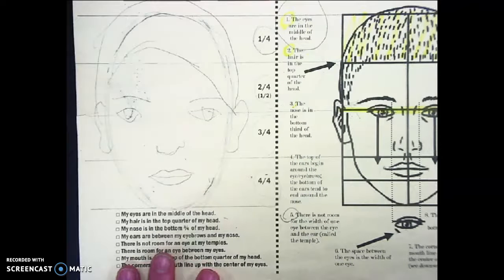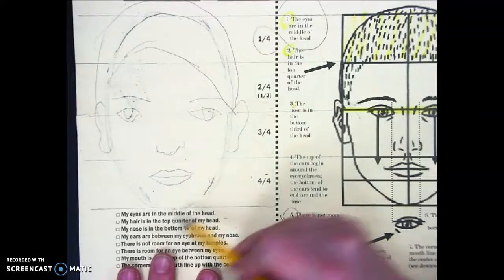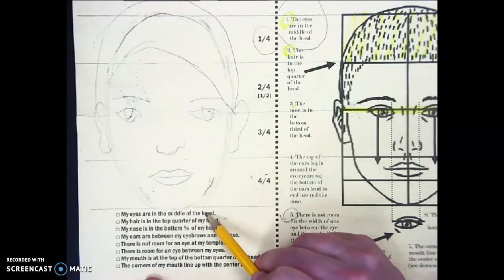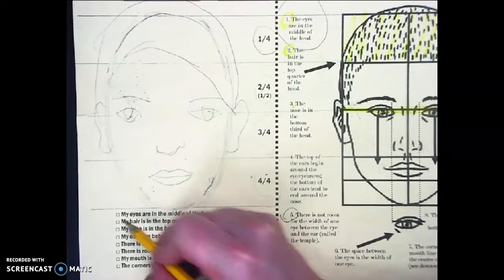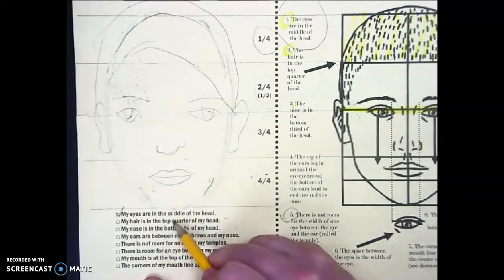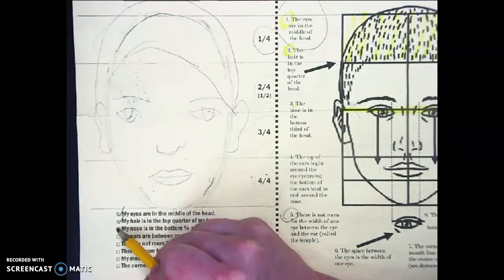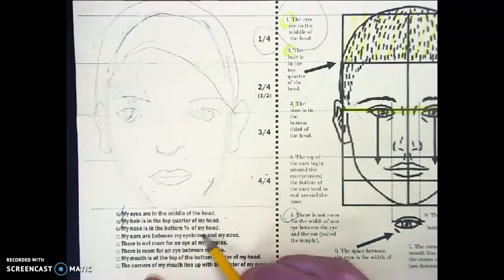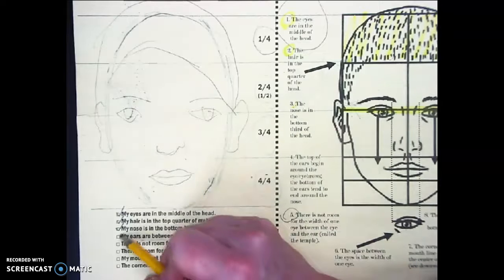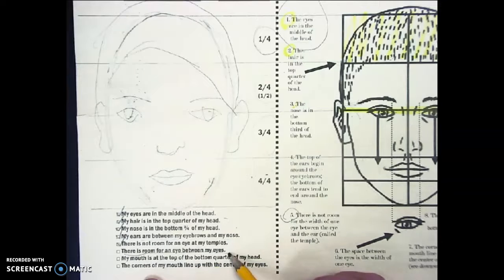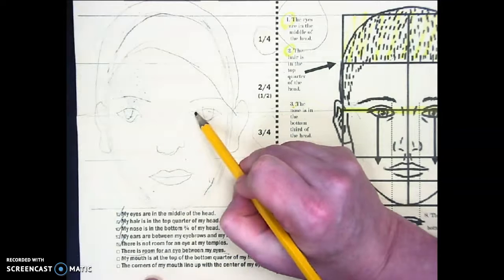If you feel like you've finished and you've done a good job, start reading these statements and make sure that these are true. So for example, step 1, my eyes are in the middle of my head. That's true. My hair is in the top quarter. That's true. My nose is in the bottom 3/4. That's true. My ears are between my eyebrows and my nose. True again. There is not room for an eye at my temples. True. There is room for an eye between my eyes. Uh-oh. I've got room for 2 eyes between my eyes. I've got some erasing to do.